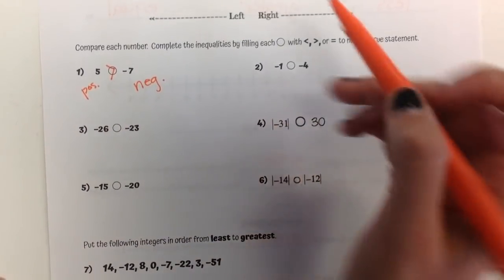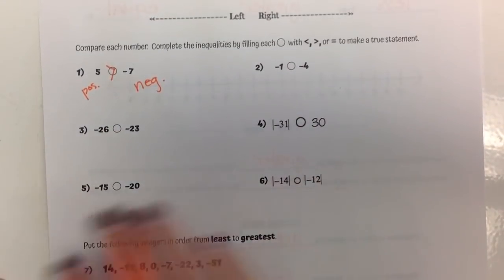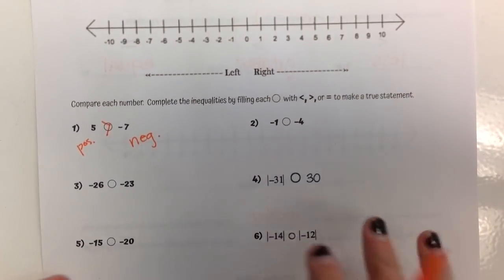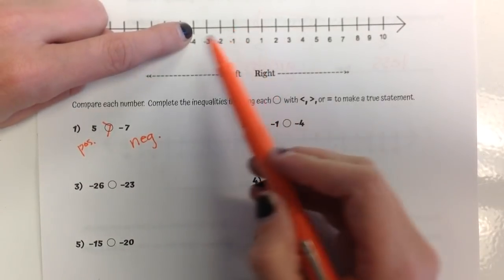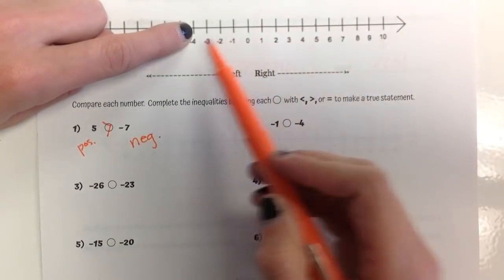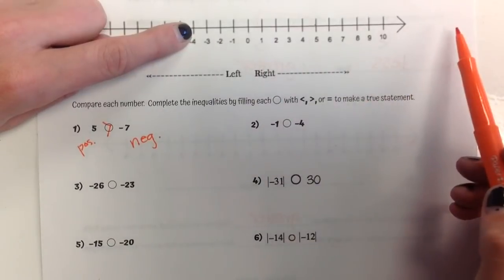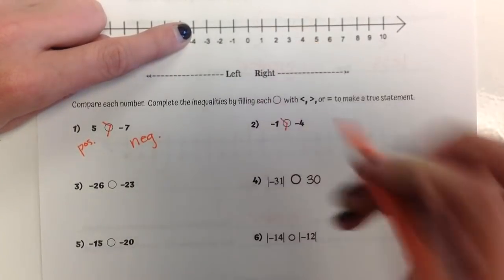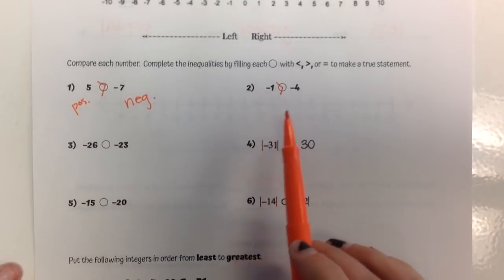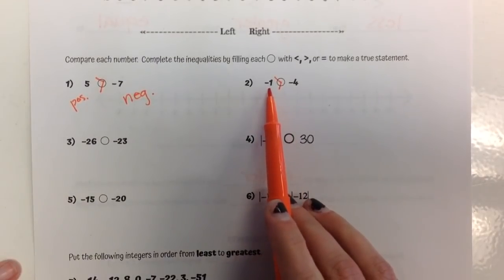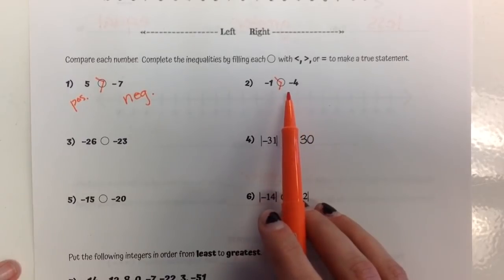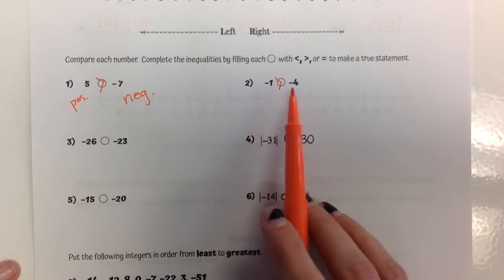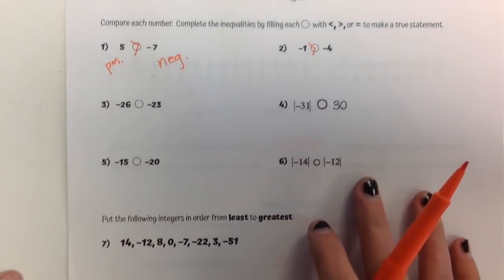Over here, we've got negative 1 and negative 4. I could use the number line and say, okay, I've got negative 1 and negative 4. Negative 1 is further to the right, which means negative 1 is greater than. And I can remember, I think about it this way: 1 would normally be smaller than 4 if we were talking about positives, but negatives work in the opposite way. So negative 1 is actually greater than negative 4.